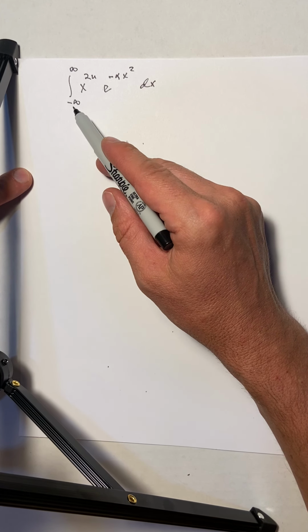Let's consider the integral from minus infinity to infinity of d/d alpha of e to the minus alpha x squared dx. Notice that if I take a derivative with respect to alpha, the x squared is a constant with respect to that derivative, and so I would bring it down. So this would be minus the integral from minus infinity to infinity of x squared e to the minus alpha x squared dx.